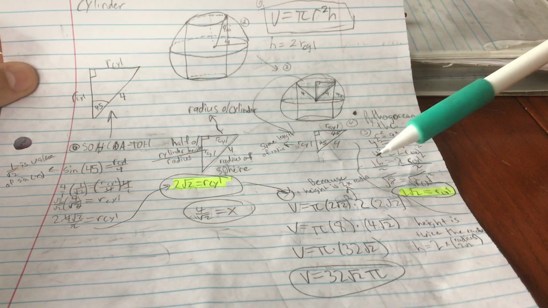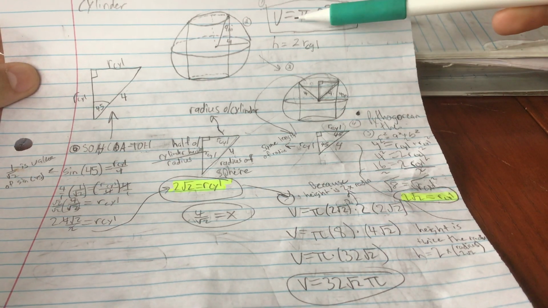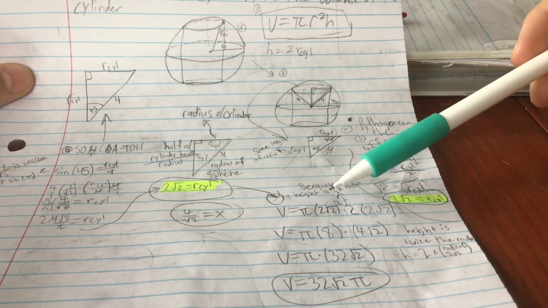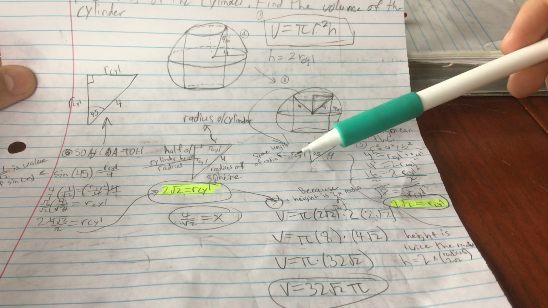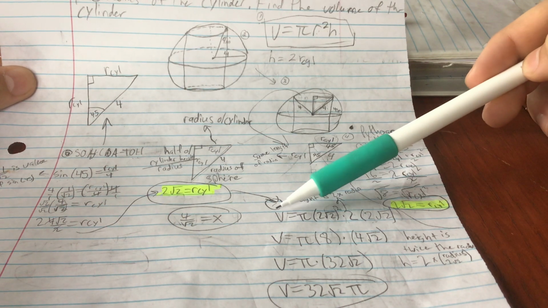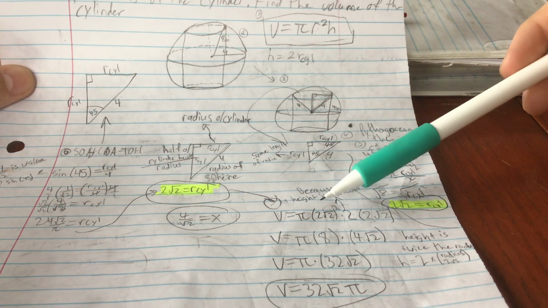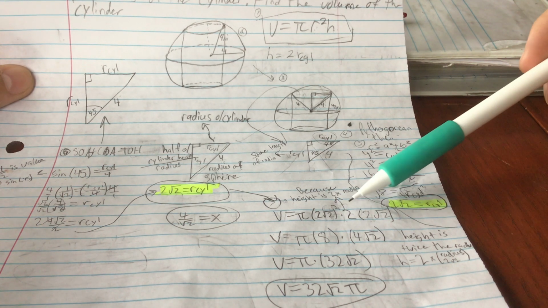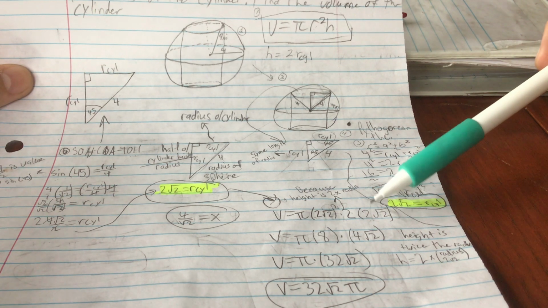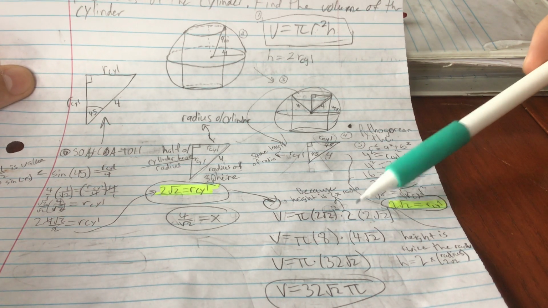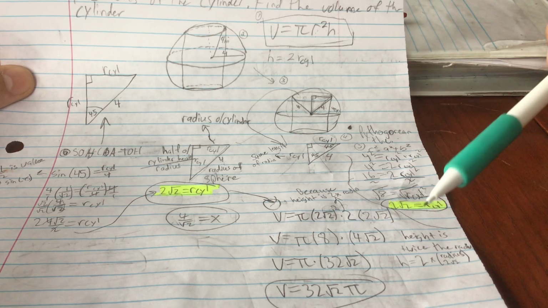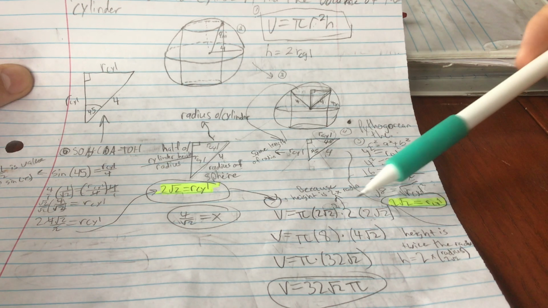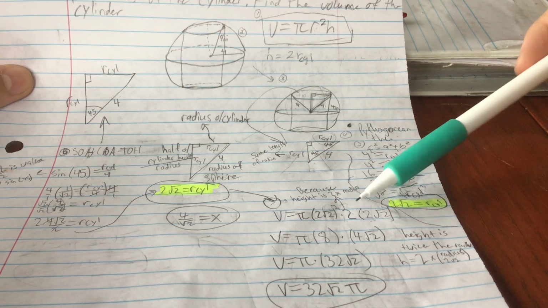So then I took the volume equation and put it down here, and I substituted in the radius. So volume is equal to pi times 2 square root of 2 to the second power times 2 times 2 square root of 2. The reason the 2 is here is that in the problem it said the height is twice the radius. So I used 2 times the radius. That's where that 2 comes from.